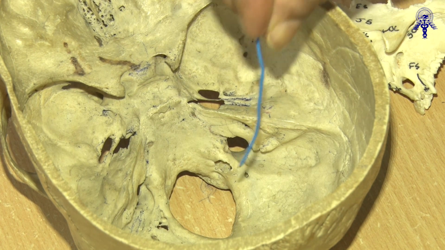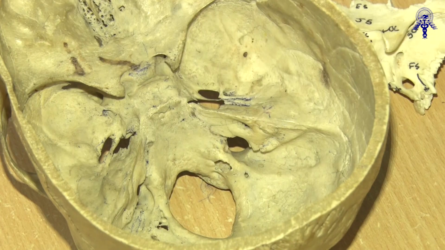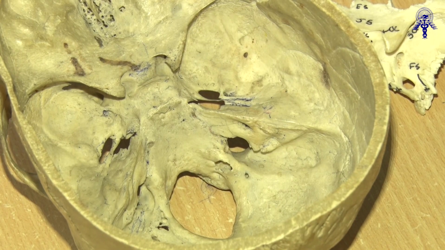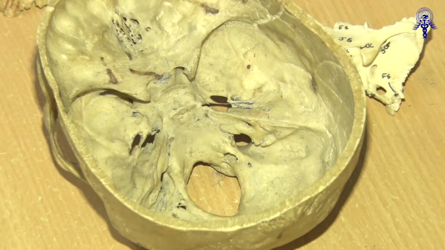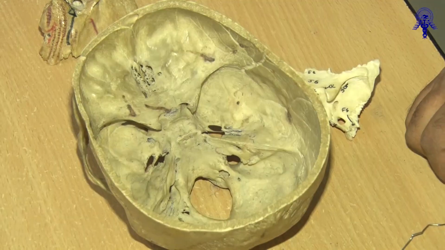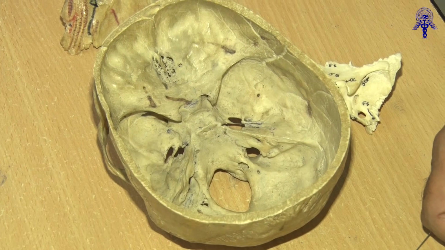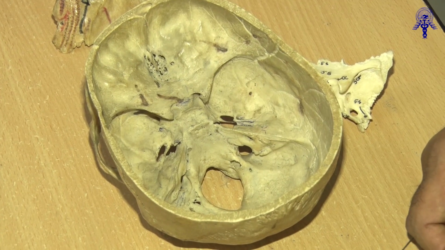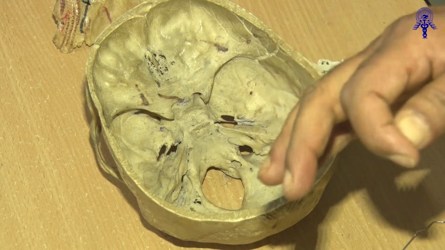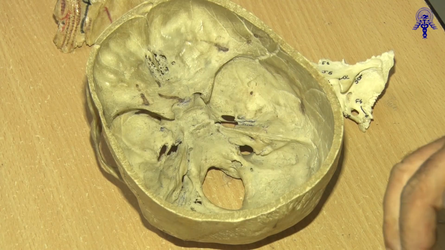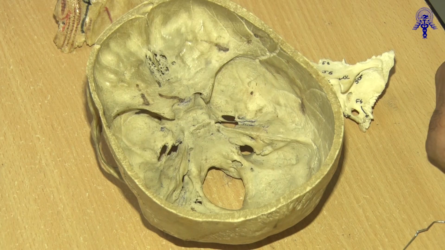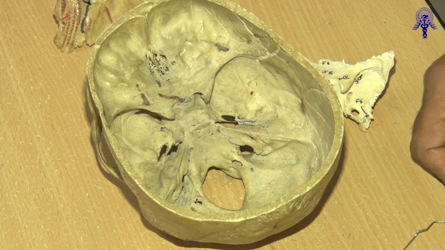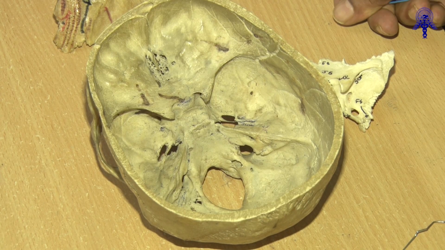And you know that the big foramen in the central part is the foramen magnum. All the structures through the foramen magnum are usually not asked in the exam, but the important one you have to say is the medulla oblongata, not the spinal cord. Medulla oblongata, with its covering meninges, and important from our point of view are the vertebral arteries.